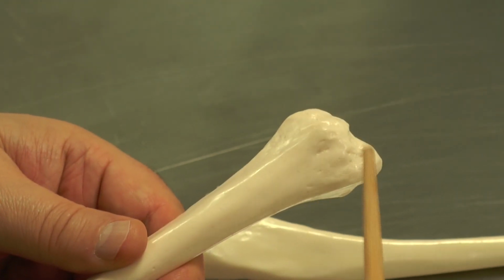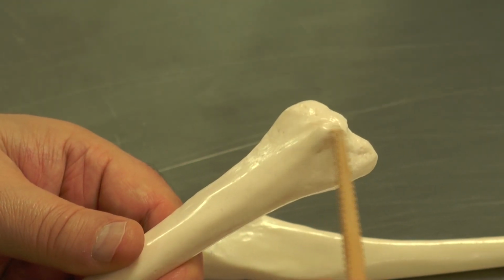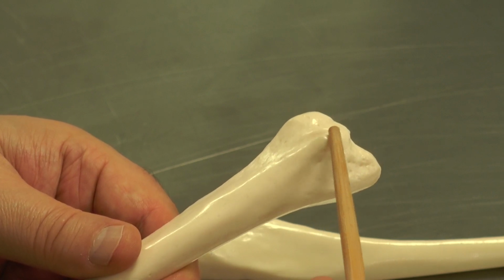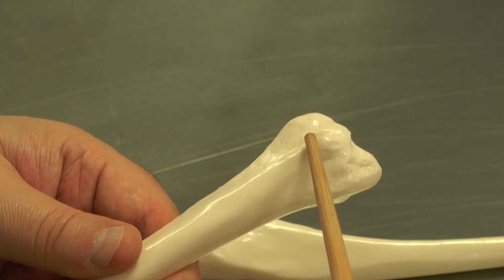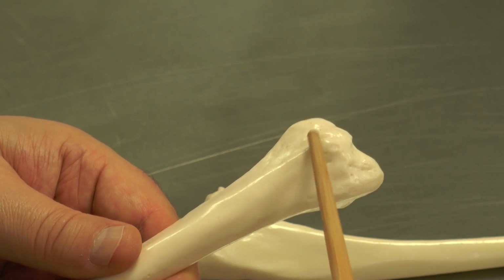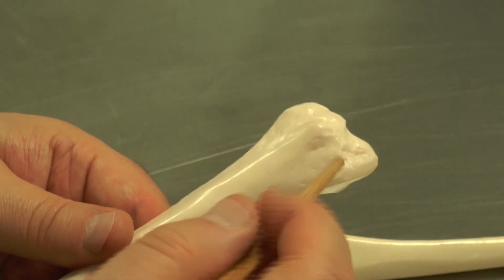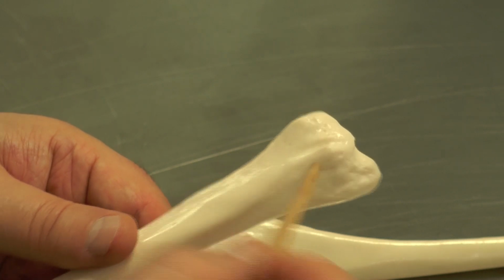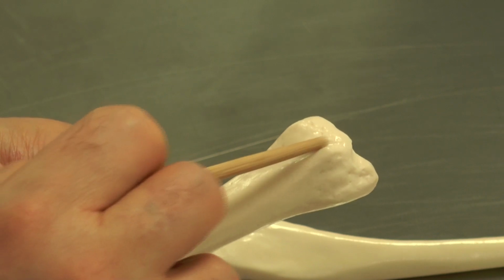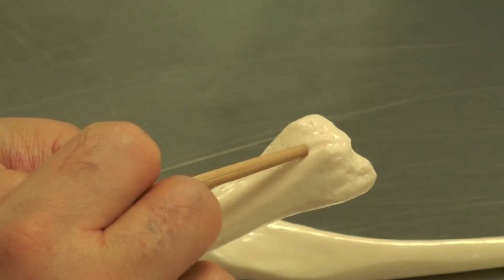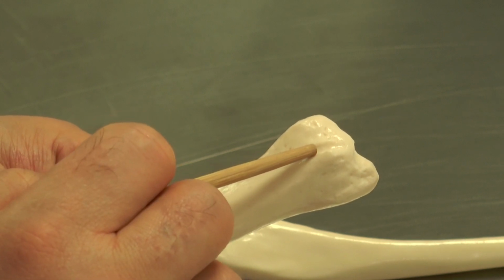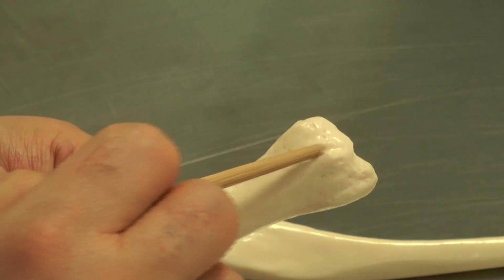So one of the prominent tubercles located on the dorsal aspect of the distal end of the radius is this tubercle here, and this is referred to as Lister's tubercle. Just medial to Lister's tubercle, as you can see, there's a real prominent groove, and this groove lodges the extensor pollicis longus tendon.